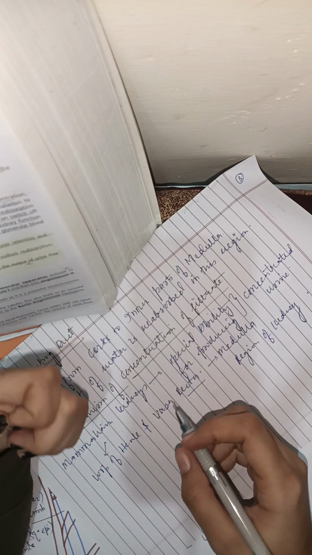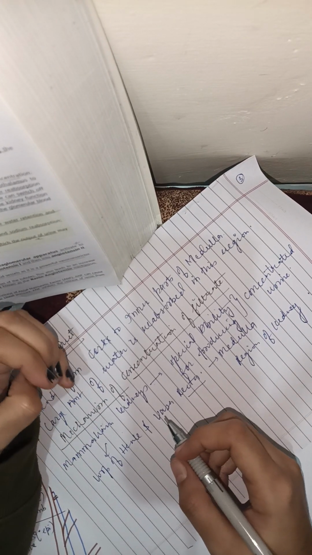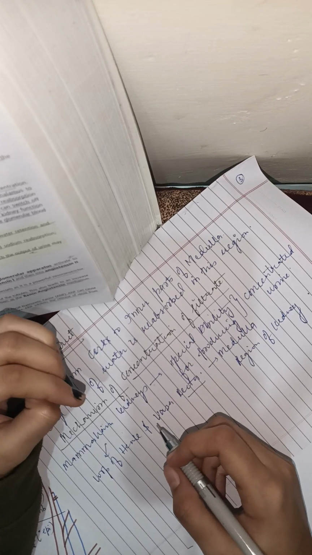The flow of blood in the two limbs of vasa recta is also in the opposite direction and therefore forms a counter current.